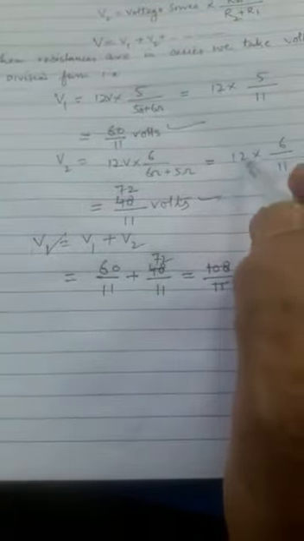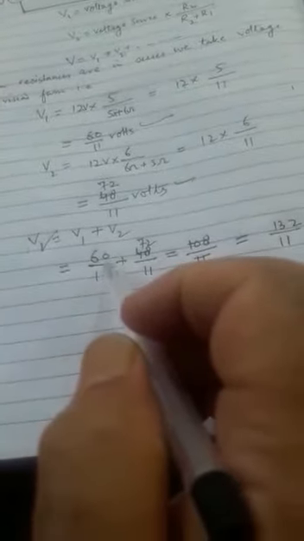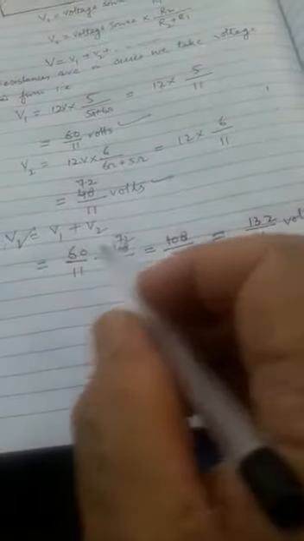Okay, dear students, have you got it clearly? It's 72 here. 12 sixes are 72. When you add these two, you have got the formula V is equal to V1 plus V2, that is 60 by 11. Here it is 72 by 11. When you add them, this is 132 by 11.